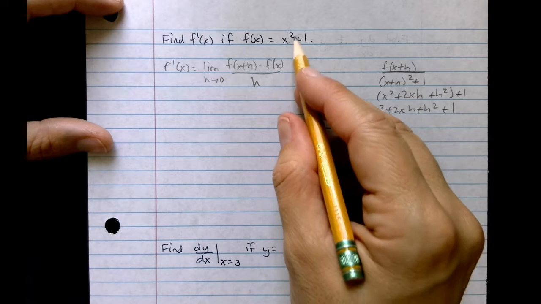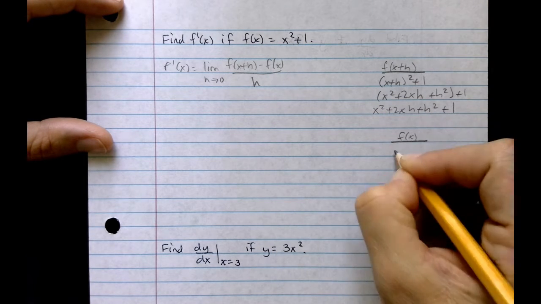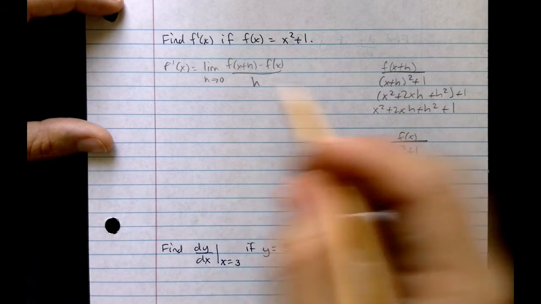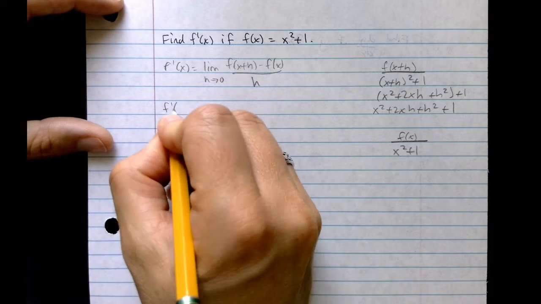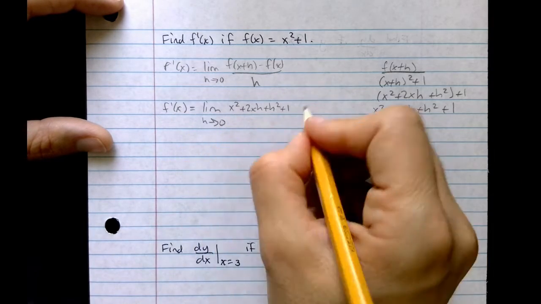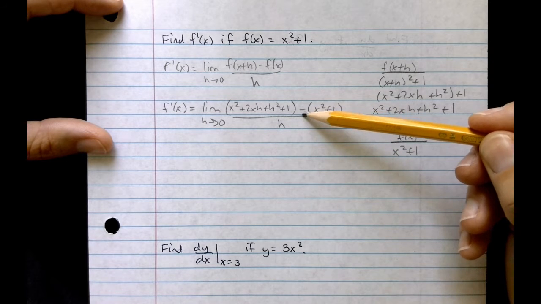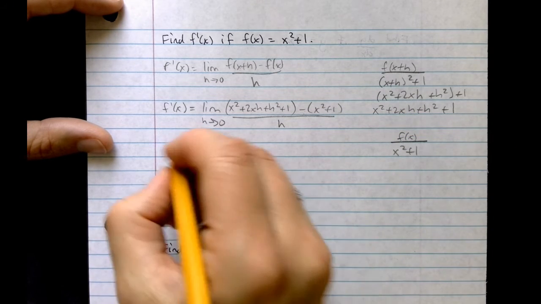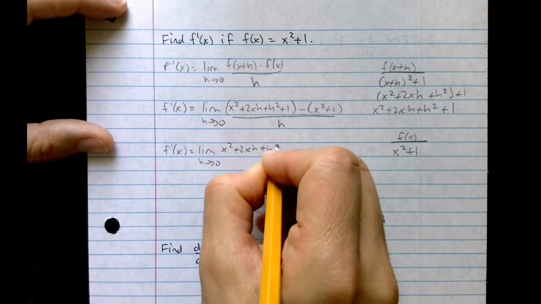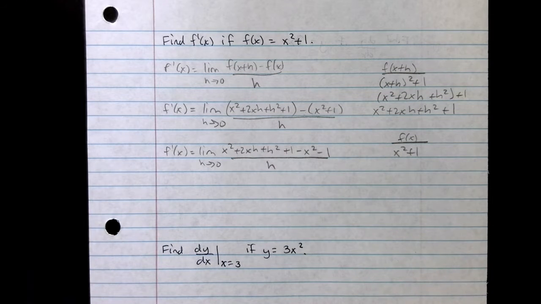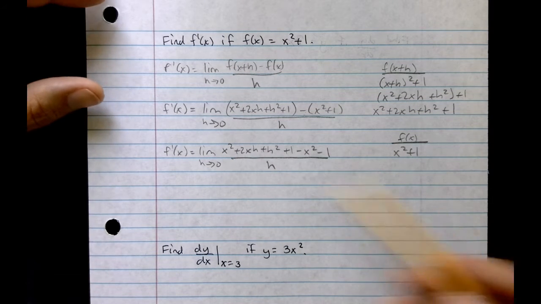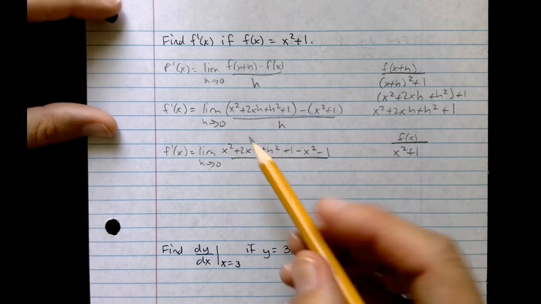For f of x, it's just the original function. Now take your two pieces, rewrite your derivative. Now be very careful to distribute this -1 through the second quantity. Now my next step is to actually cancel out any quantities that eliminate themselves.